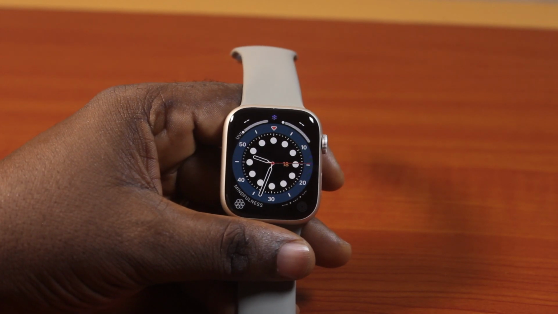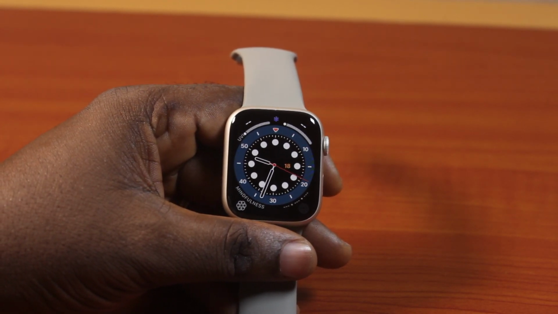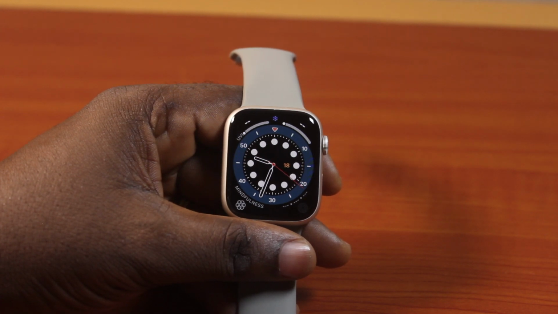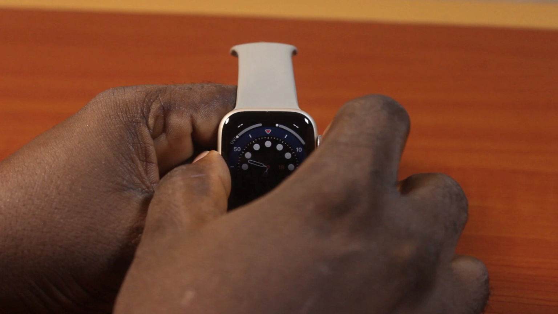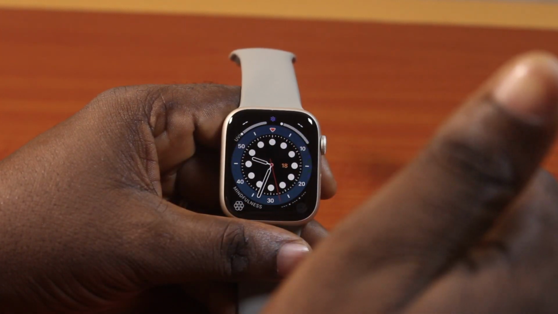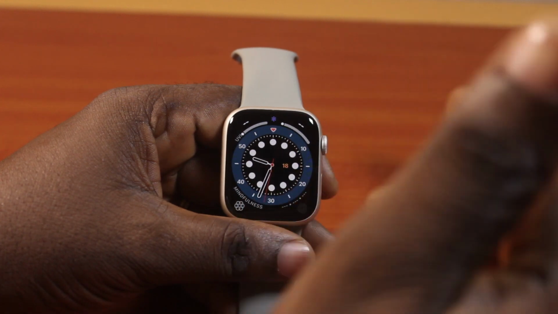In this video, I'll detail how to turn off or disable show summary when locked on Apple Watch Series 9. So if you have the show summary when locked enabled on your Apple Watch Series 9, you'll be able to see your notification summary on lock screen on your Apple Watch. However, if you want to stop seeing summary, all you need to do is disable this feature on the Apple Watch Series 9.